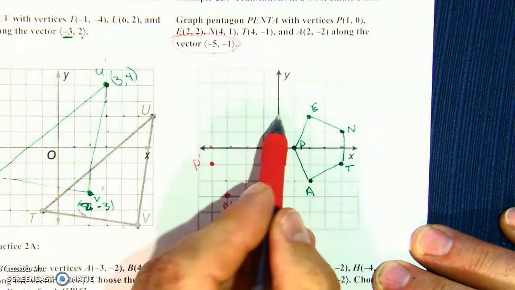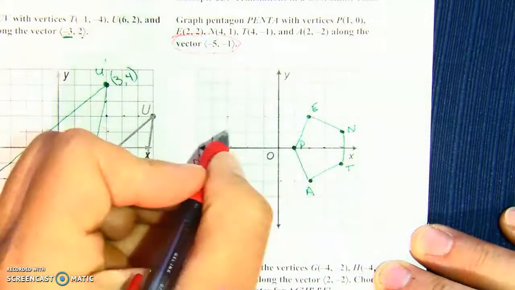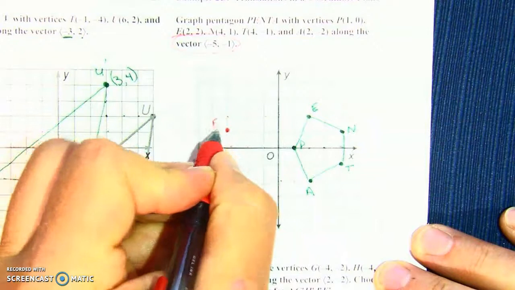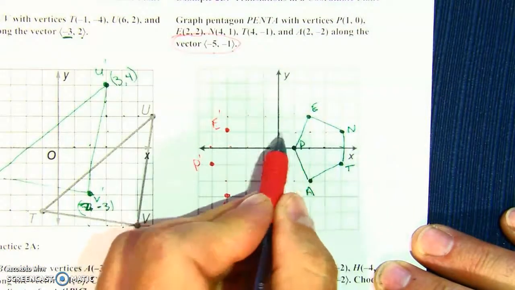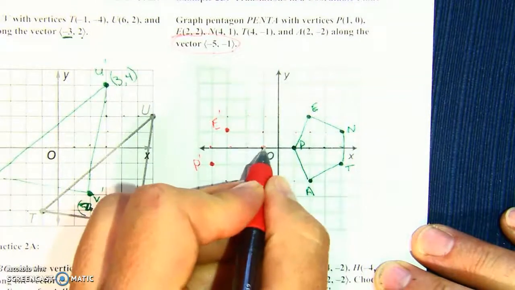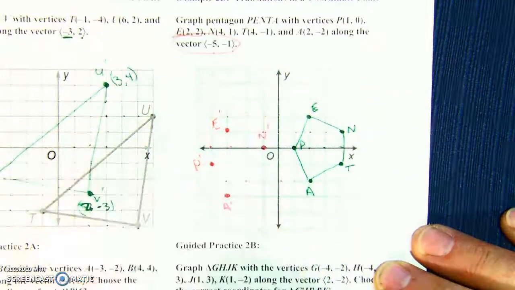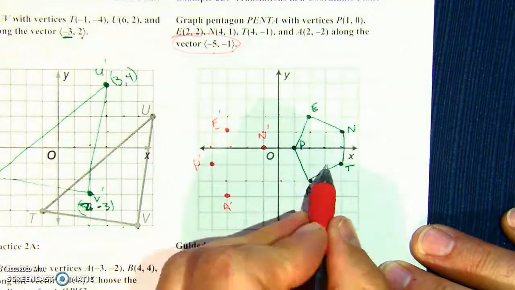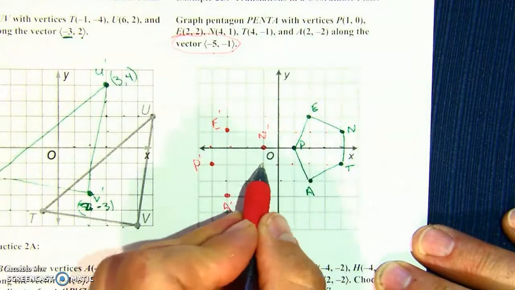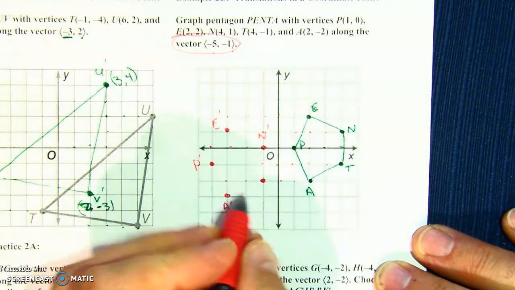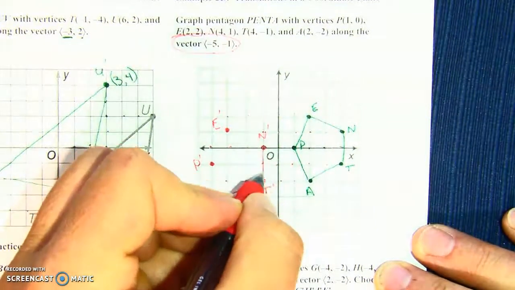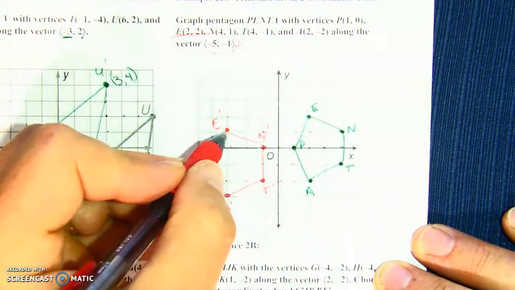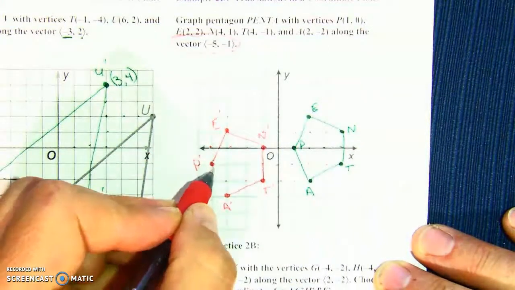Again, 1, 2, 3, 4, 5, down 1. We'll call it E prime. N, 1, 2, 3, 4, 5, down 1. Call that N prime. And then T is our last one, which is 1, 2, 3, 4, 5, and down 1. We'll call it T prime. Okay? And then we can go ahead and connect our dots, and it should look the exact same thing.